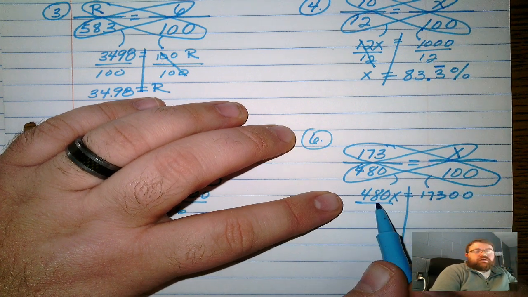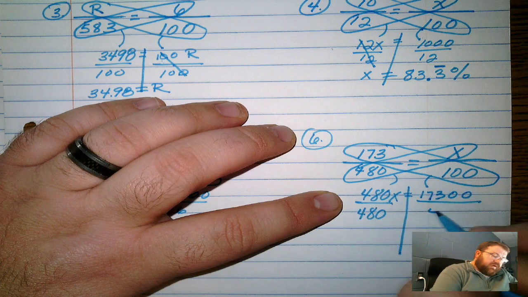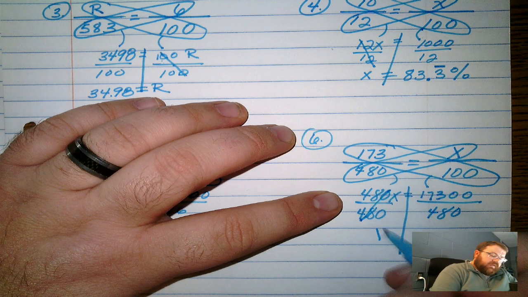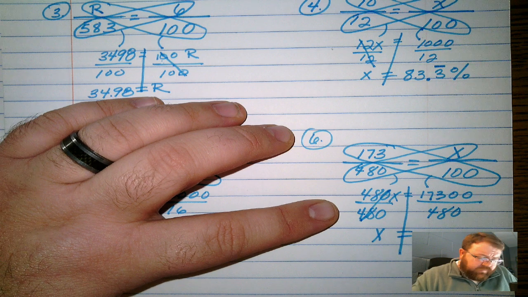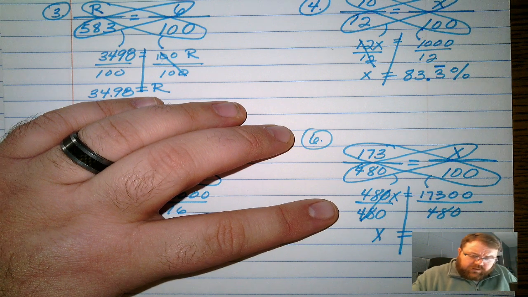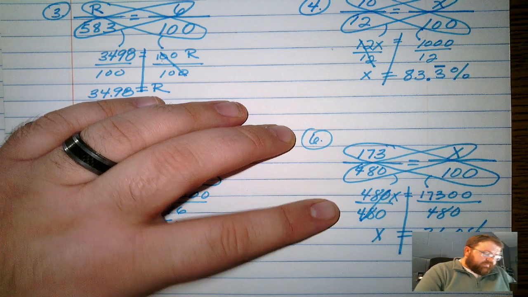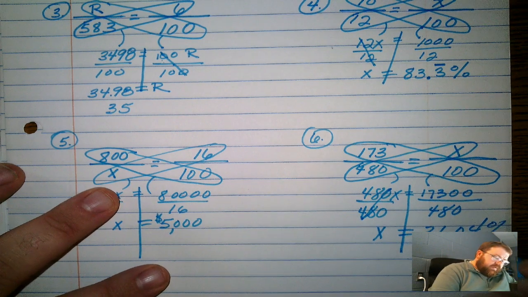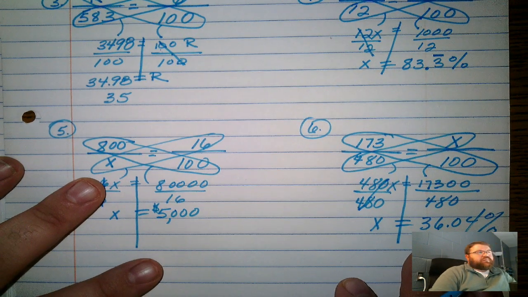The 480 is trying to multiply x, so I'm going to divide by 480 on both sides. The 480s cancel, leaves x is equal to 17,300 divided by 480, which is 36.04. And this would be percent. So about 36% of the book he's read.